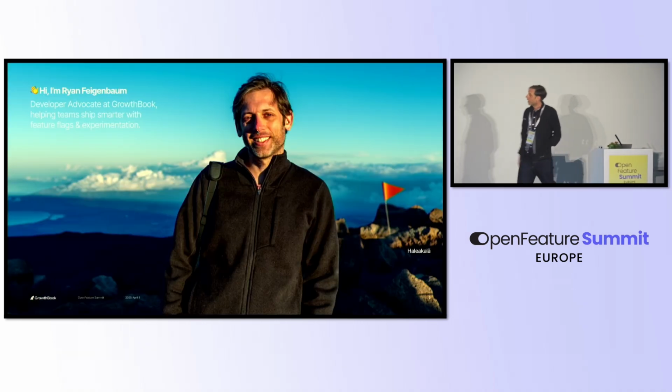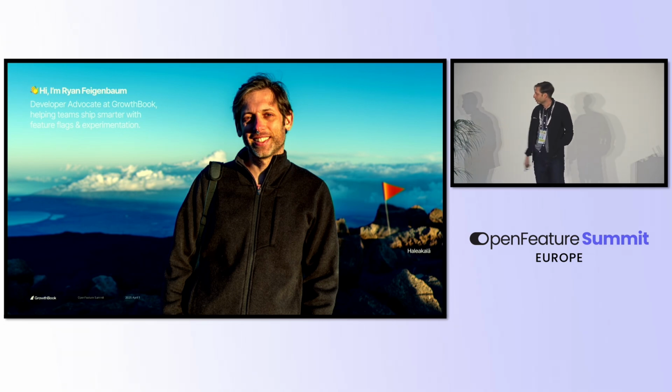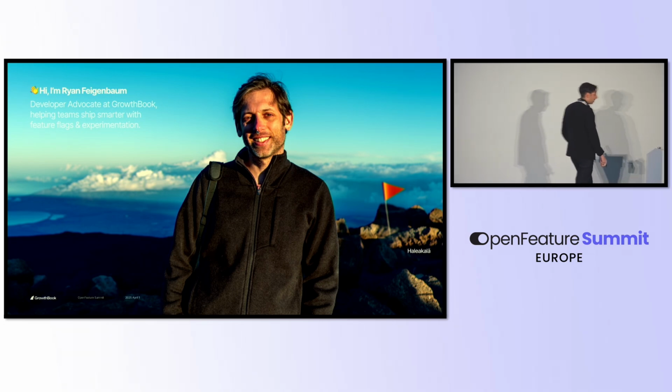That's me. This is me on Haleakala Summit, and I went up there specifically to plant that little feature flag in the background so I could come here and talk about feature flagging at scale.